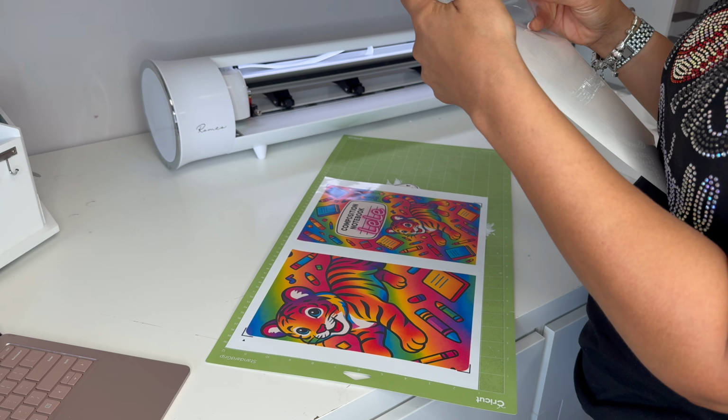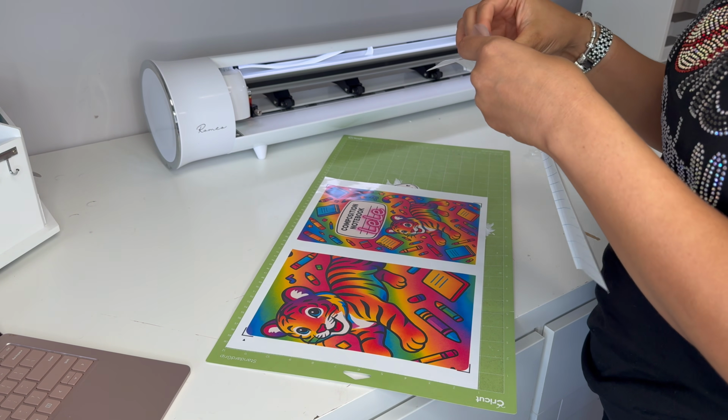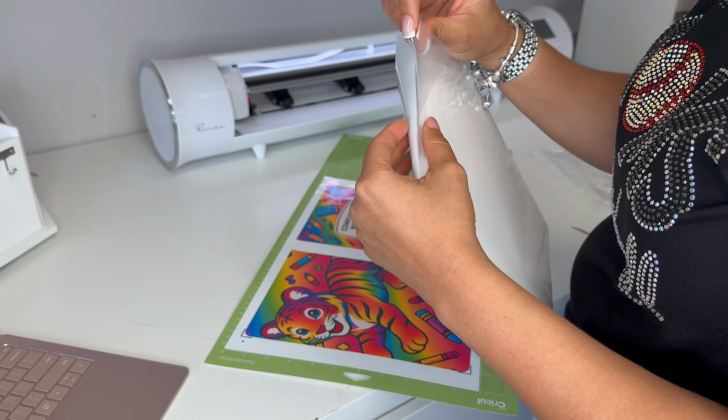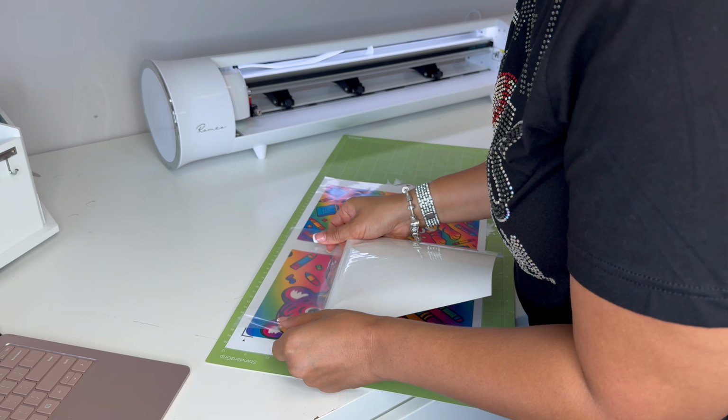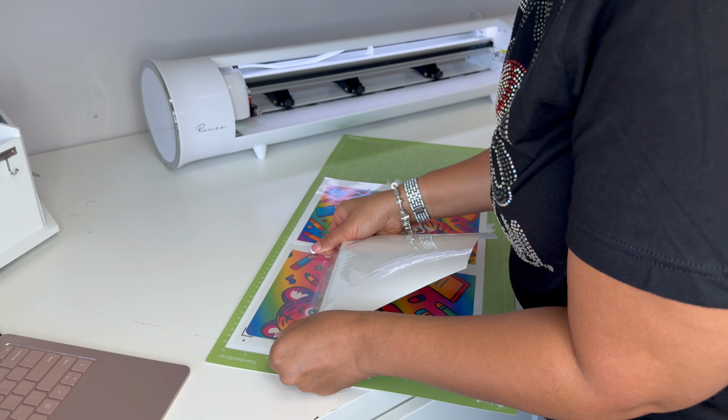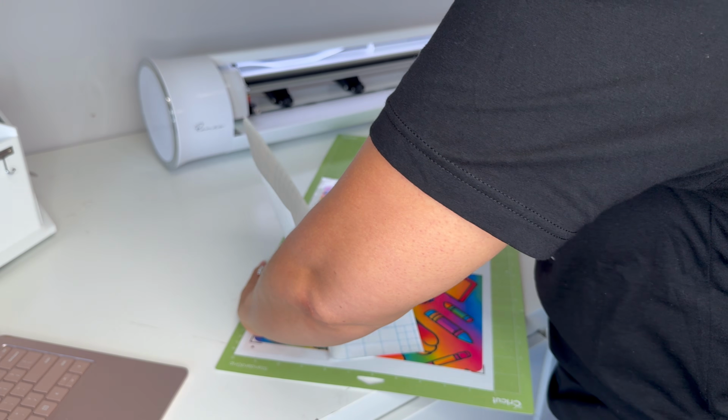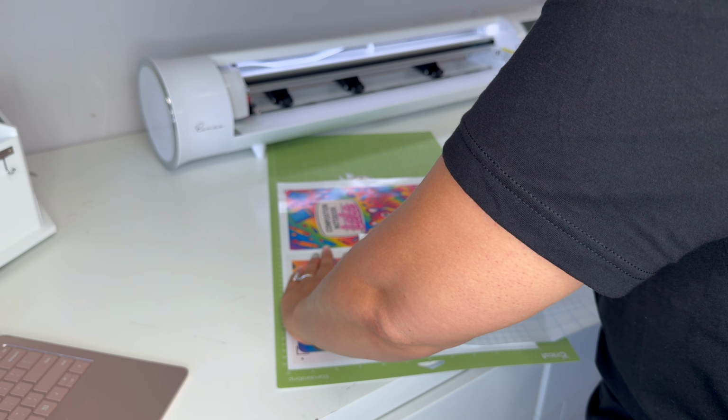But what I do is peel it back, and then I lay it on top here and smooth it out.